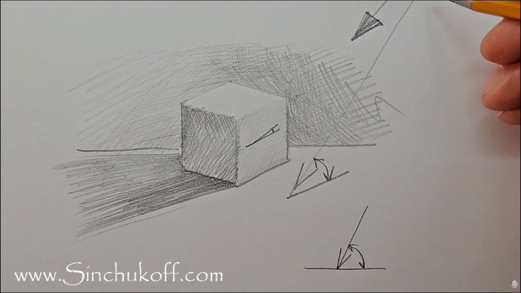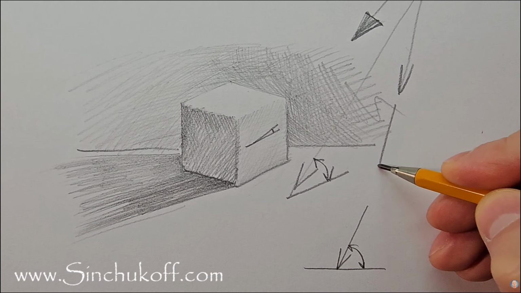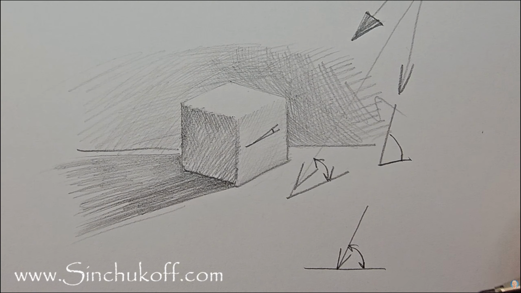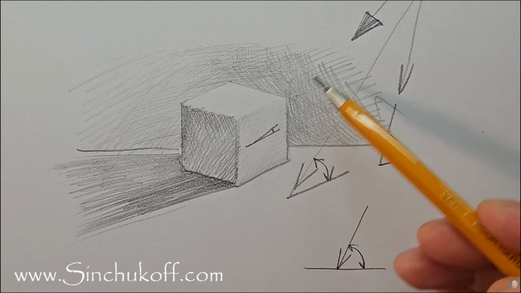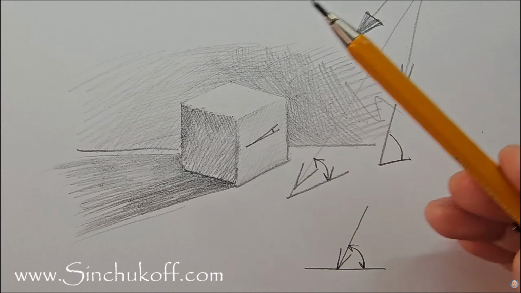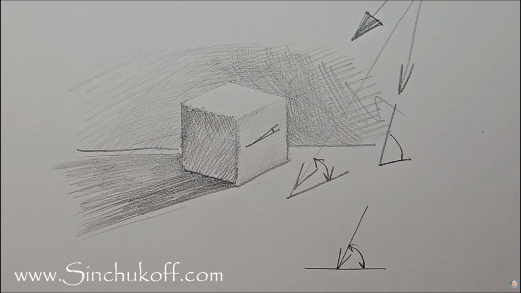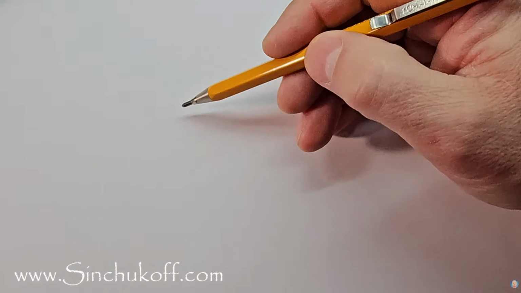If there's a light bulb there, it's falling even at this angle, you see. This area will be lighter than this area because it's not positioned as favorably toward the light. All this needs to be taken into account and understood. Let's draw something more beautiful.